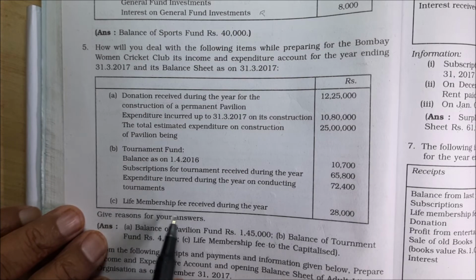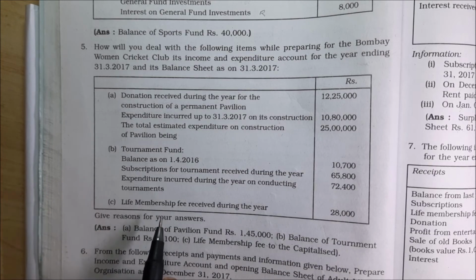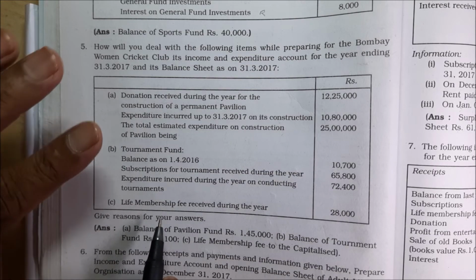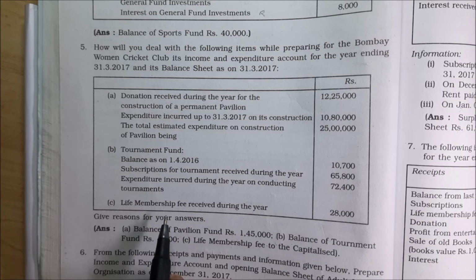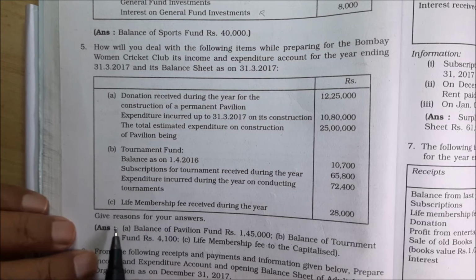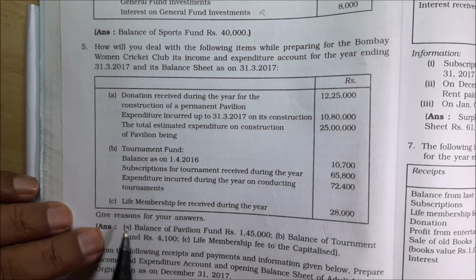Then life membership fee received during the year 28,000. Life membership fee, the name itself says life member. Life membership cannot be received often and often. Every person will have only one life. So when it is received once, it cannot be treated as revenue. It should be treated as what actually? Capital. They have asked that give reasons for your answer. Very simple.